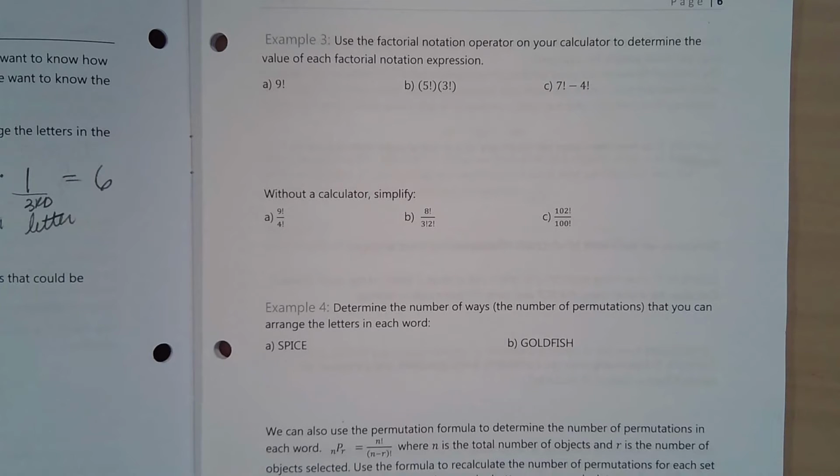Everyone got theirs? So this will become important for us to use in later permutation problems.